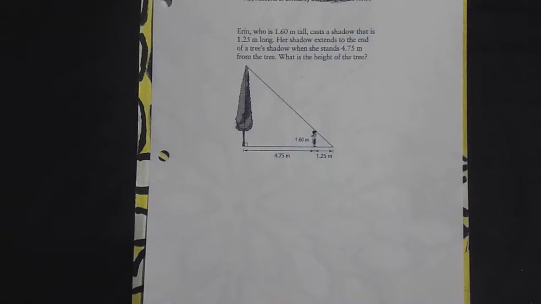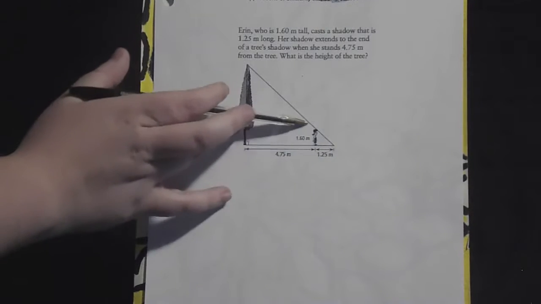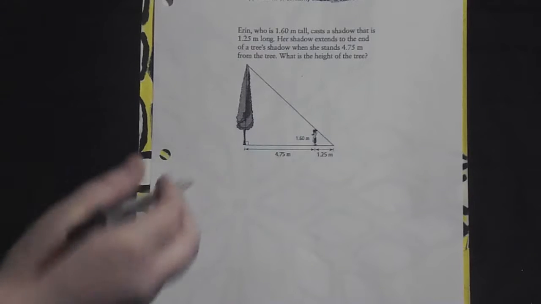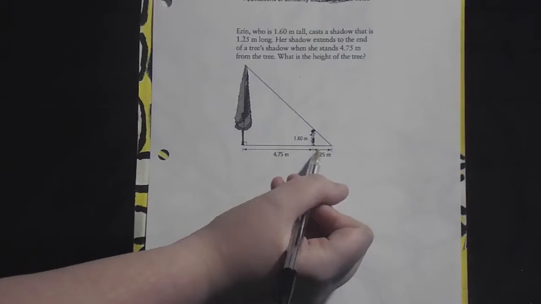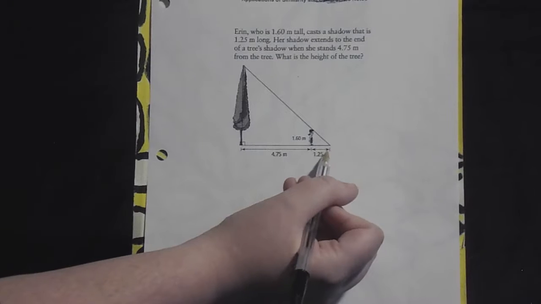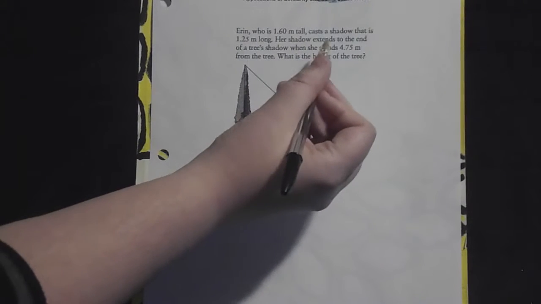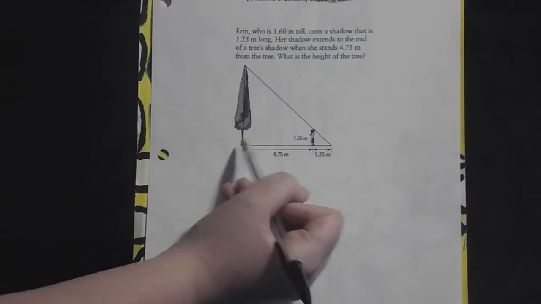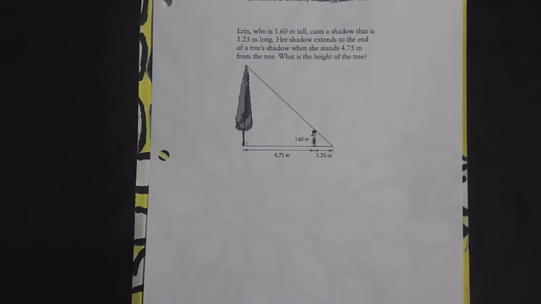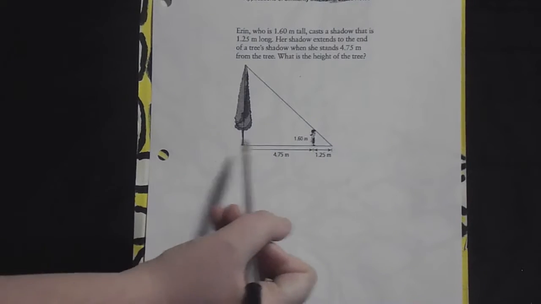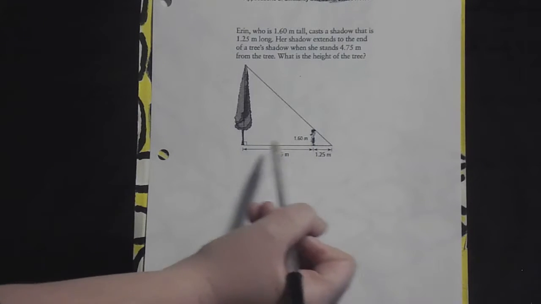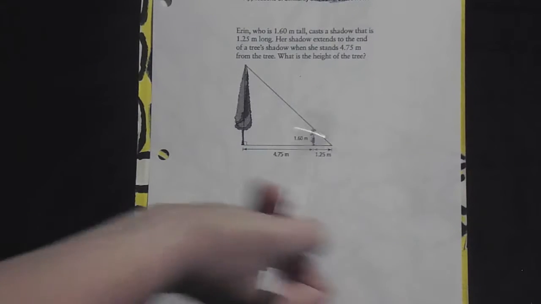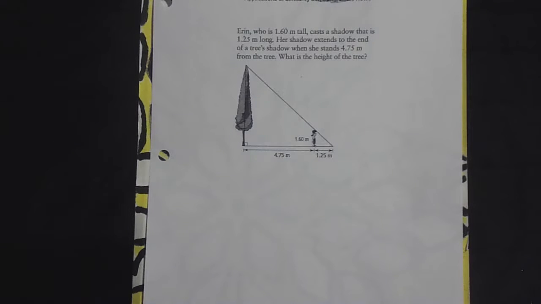It says Aaron, who is 1.6 m (M stands for meters) tall. So you can see here that Aaron is 1.6 meters tall. She casts a shadow, and this is her shadow right here, that is 1.25 meters long. Her shadow happens to also extend to the end of the tree shadow. So the tree shadow goes all the way to right here, and they happen to touch at the end. This is when she stands 4.75 meters away from the tree. So that's how far away she needs to be from the tree so that their shadows match at the end there. So they want to know what's the height of the tree.